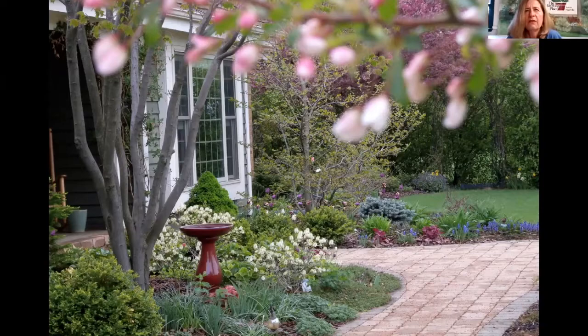And you have a mixture of evergreens in here as well. So this is a really nice illustration of focal point areas, and some framing plants as well as connecting plants. Next.